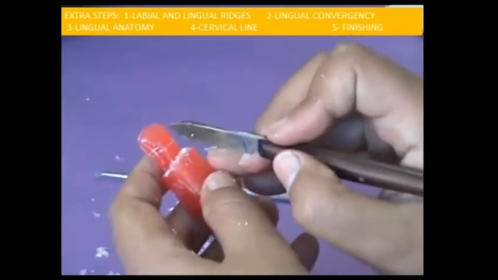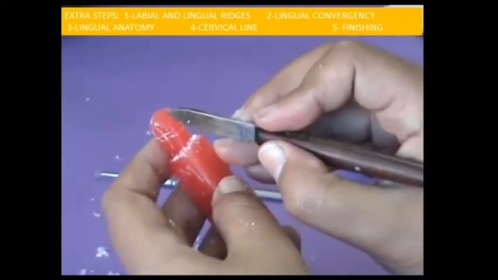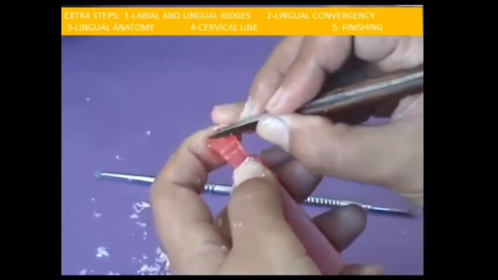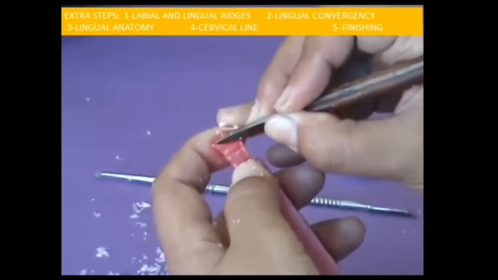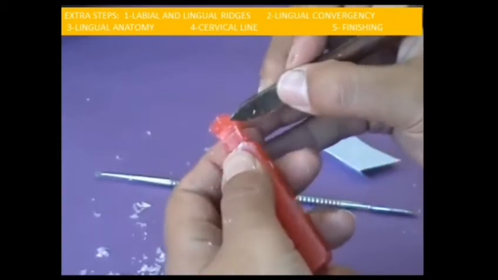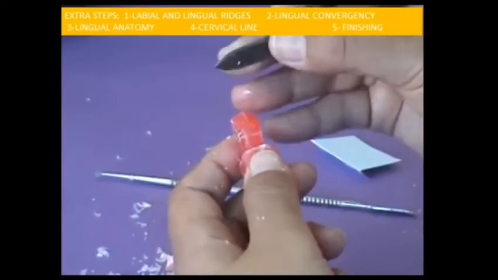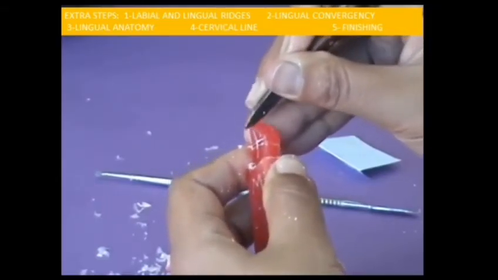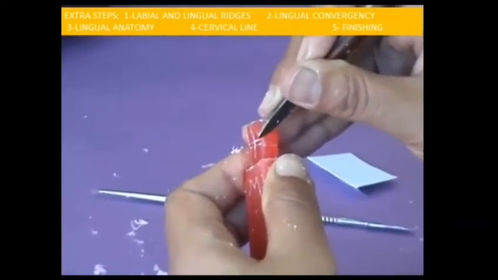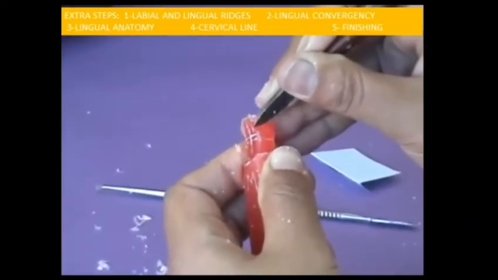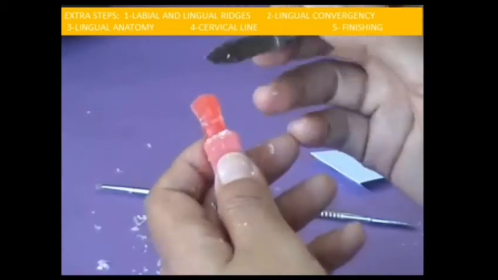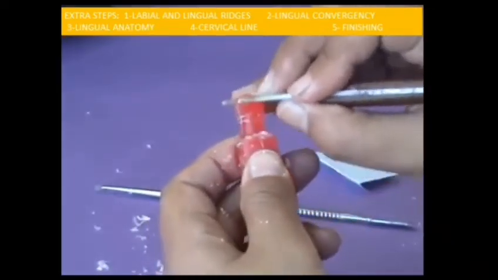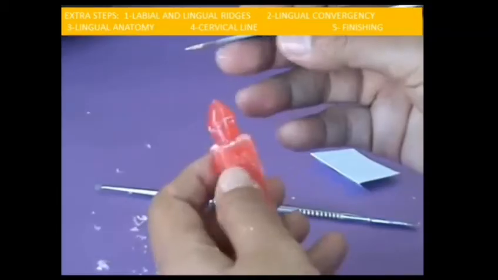We are going to draw a line representing the labial ridge, from the cusp tip to the cervical ridge, and remove the wax from both sides of this line. Try not to touch this line, because I want it as a linear elevation, a ridge. So remove wax from the right and from the left of this line, but try not to touch it. Then the surface is sloping like you see, and you get a labial ridge.